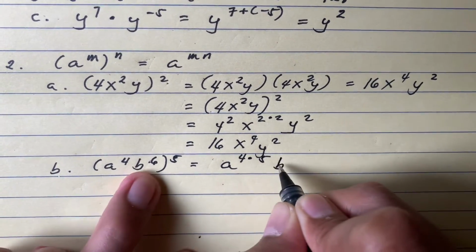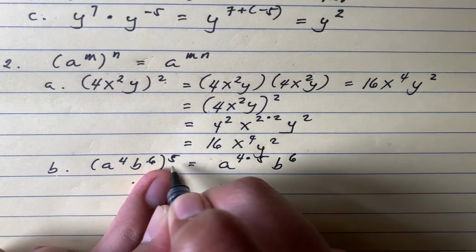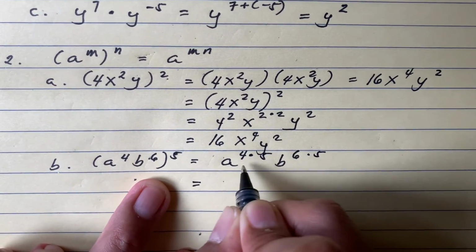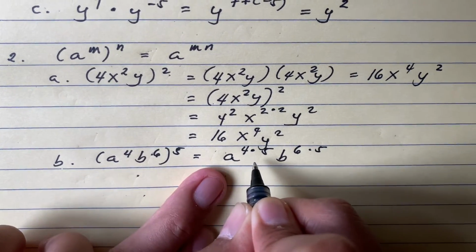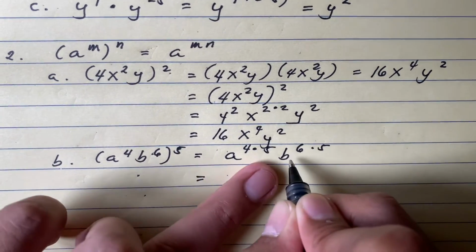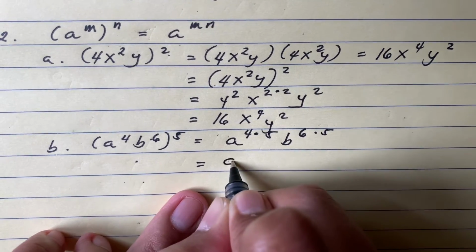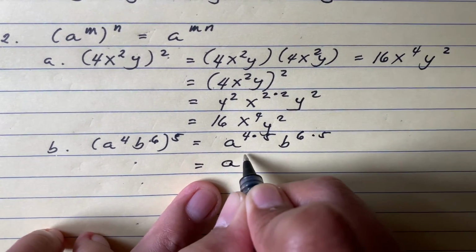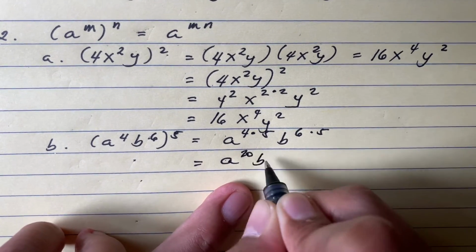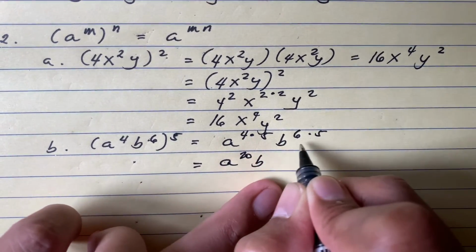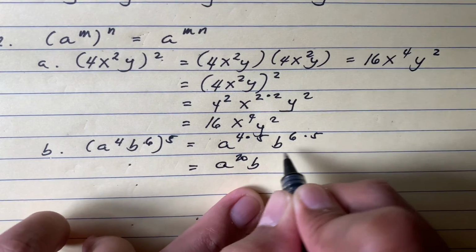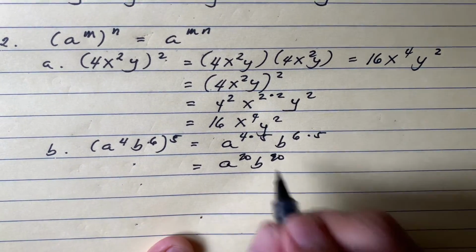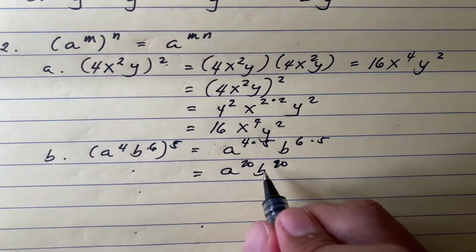Then b raised to the power of 6, you multiply using your main exponent 5. So let us simply get the product for your base a and your base b. We have a, 4 times 5, that is equal to 20. Then b raised to the power of the product of 6 and 5, we have 30. So that's the answer. It's pretty simple. Okay, thank you.